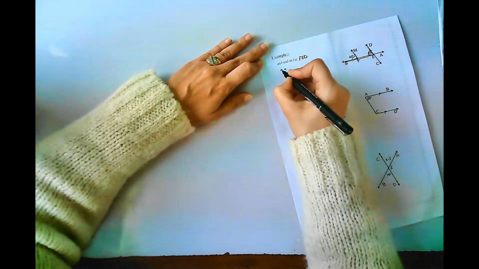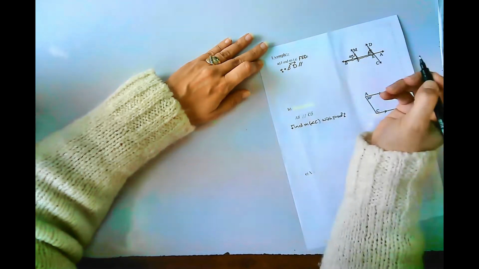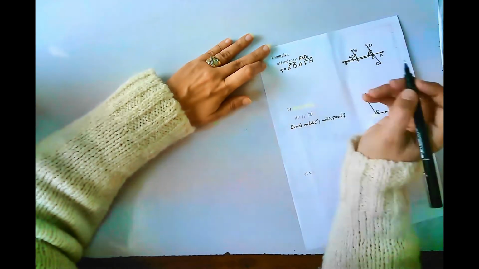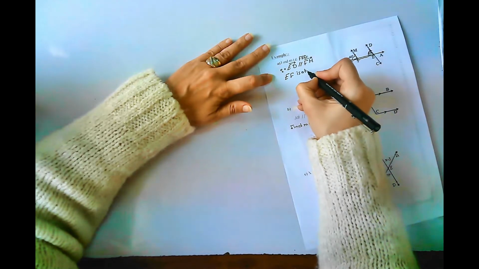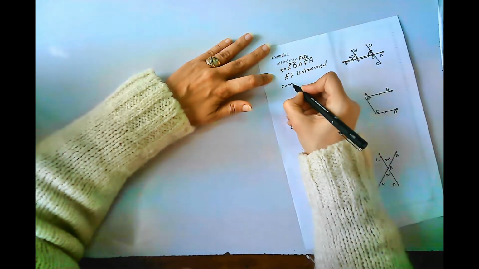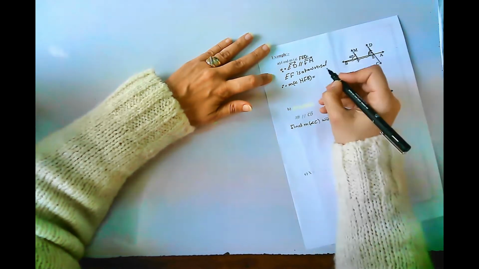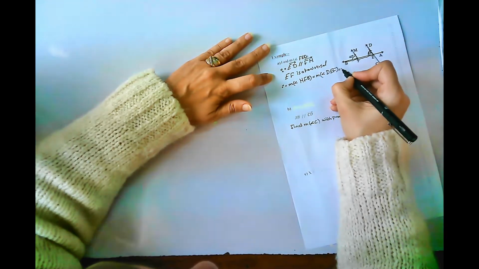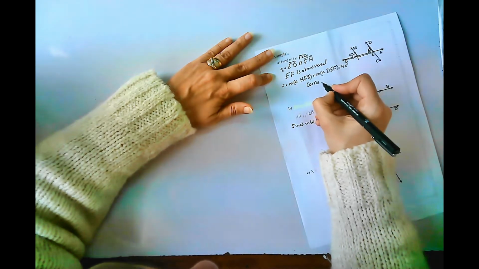Since ED is parallel to FM and EF is a transversal, then the measure of angle MFB equals the measure of angle DEF, which equals 40. Corresponding angles.